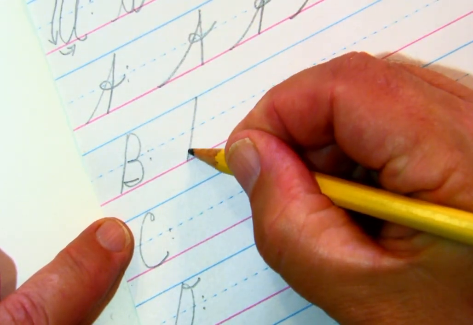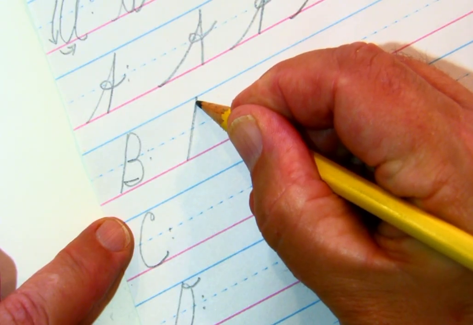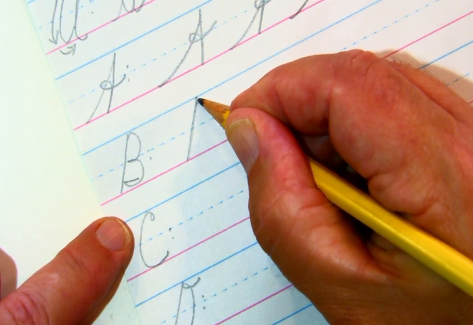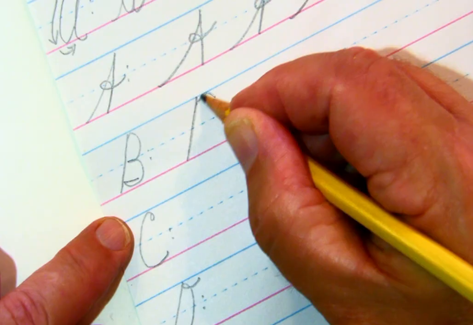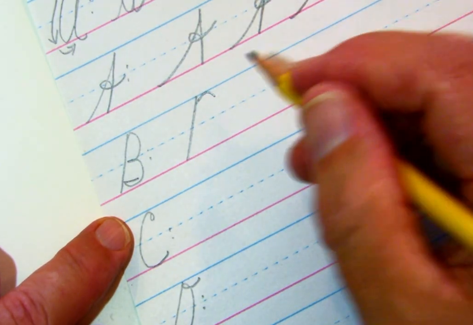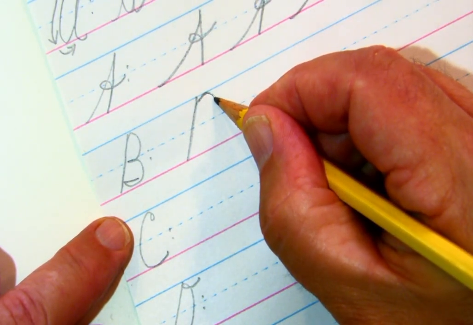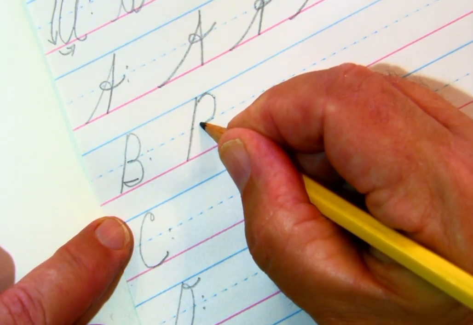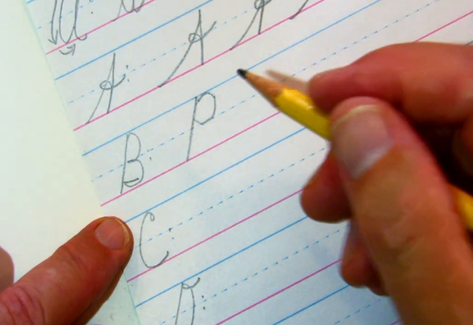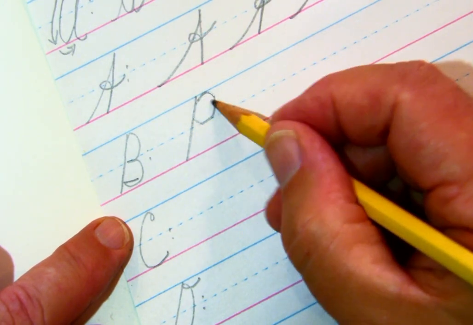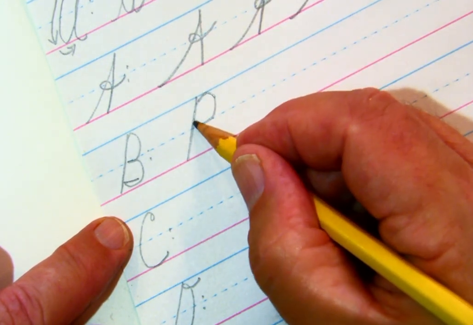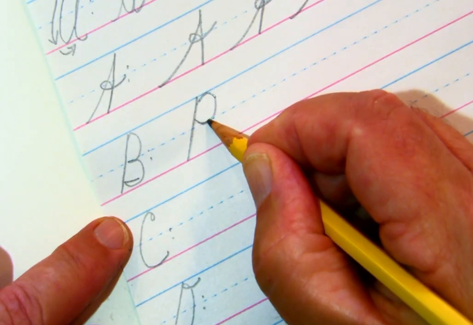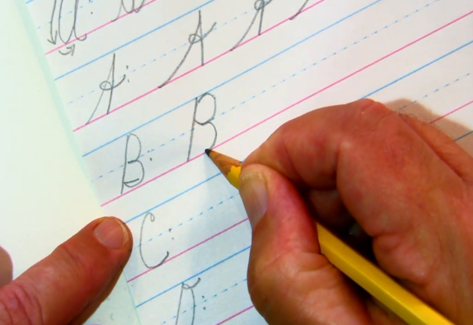Then I'm going to retrace all the way back up, and I'm going to curve away at the blue line like 11 to 1 o'clock, which is an overcurve. Then I'm going to keep my circular motion going, and I'm going to curve it back at the dotted line and touch the slanted line. So I made like a belly is what we call that. Then I'm going to retrace and make a second belly right under it.